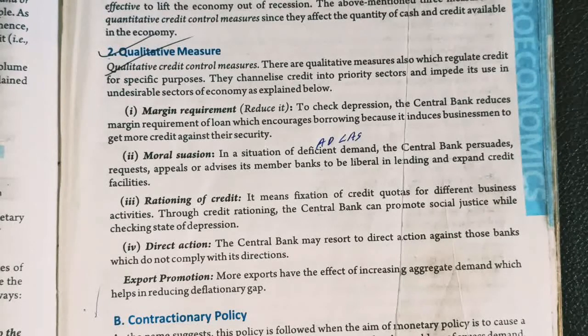Okay, so here our main point of discussion is that the central bank will reduce the margin requirement so that it will encourage the borrowers, the businessmen, the producers, to take more loans, more credit from the commercial banks in order to raise aggregate demand, isn't it?